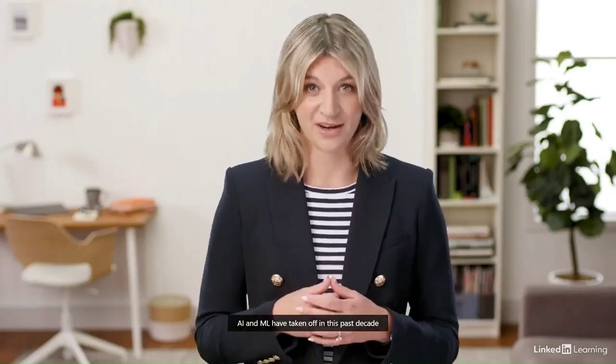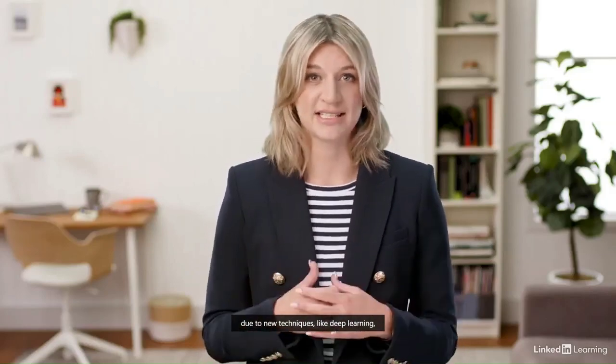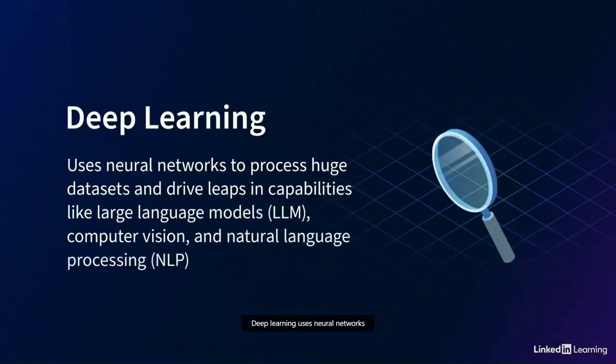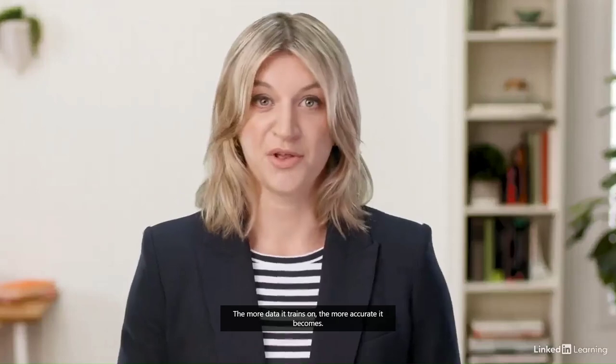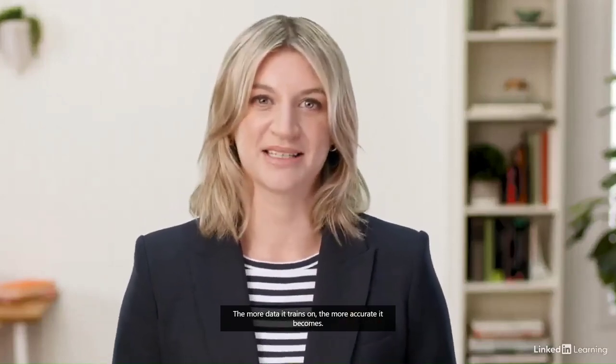Though the term is over 60 years old, AI and ML have taken off in this past decade due to new techniques like deep learning and the growth in computing power and data. Deep learning uses neural networks modeled after the human brain to process huge data sets and drive major leaps in capabilities like large language models, computer vision, and natural language processing. For example, deep learning enables a facial recognition algorithm to go from detecting faces to accurately identifying who a person is by analyzing thousands or even millions of images. The more data it trains on, the more accurate it becomes.